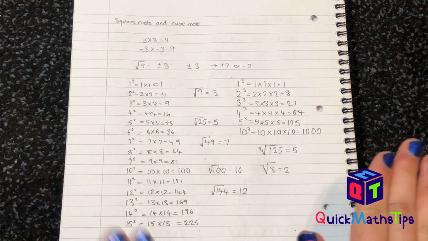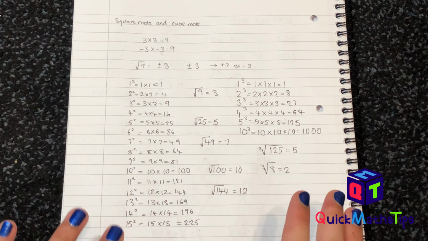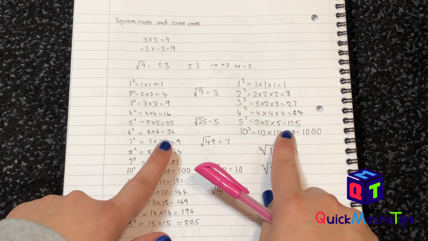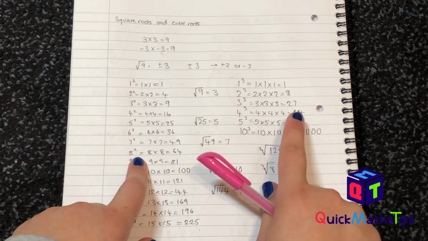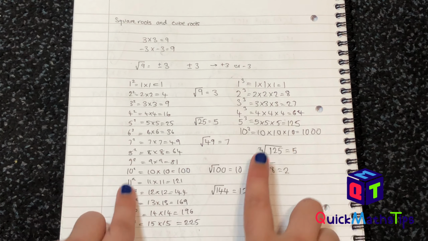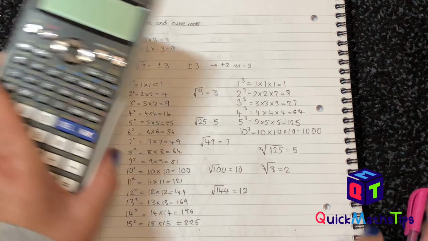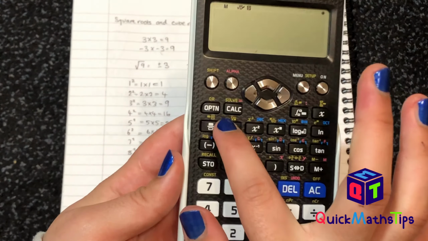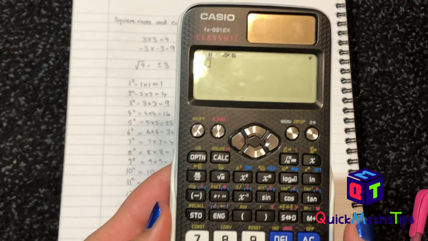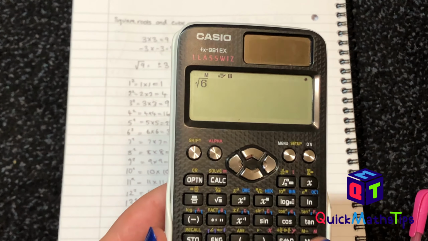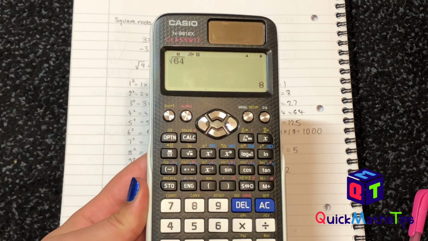Now, the only number that's slightly tricky you need to be wary of is 64 because it comes twice. So the square root of 64 is 8, but the cube root of 64 is 4. Okay, so be very careful. Okay? Now, if I check on my calculator, there we go. If I did the square root of 64, I would get 8.